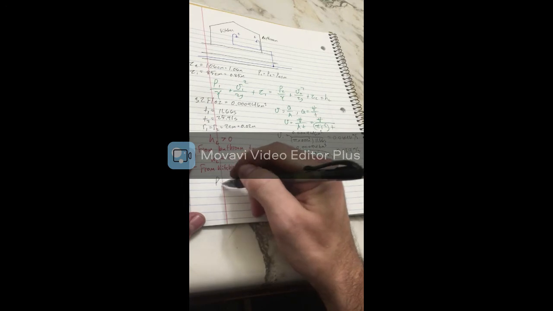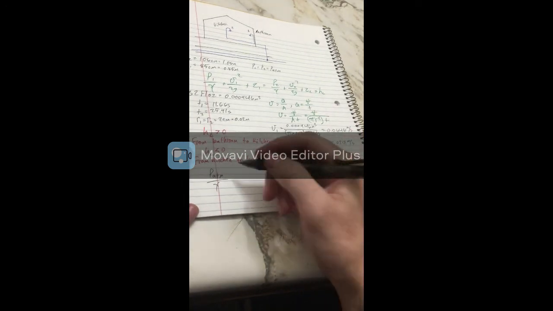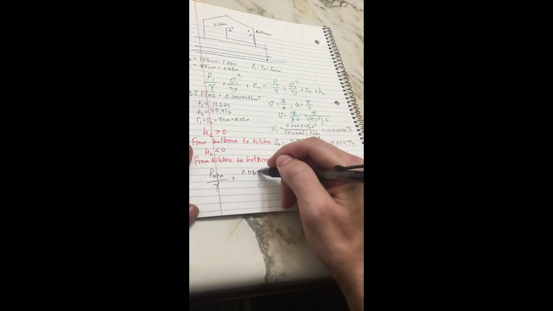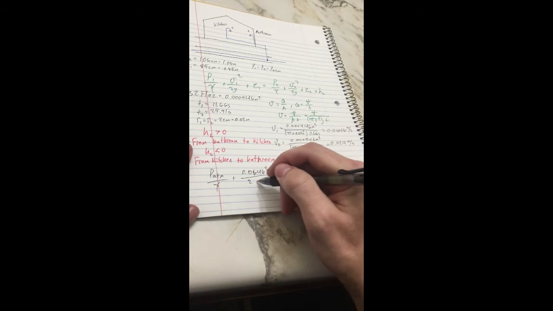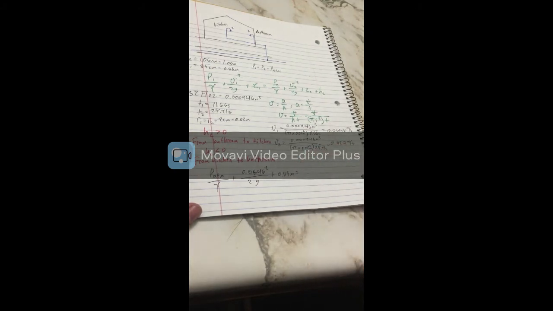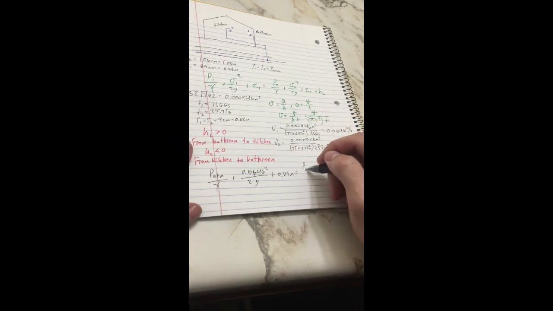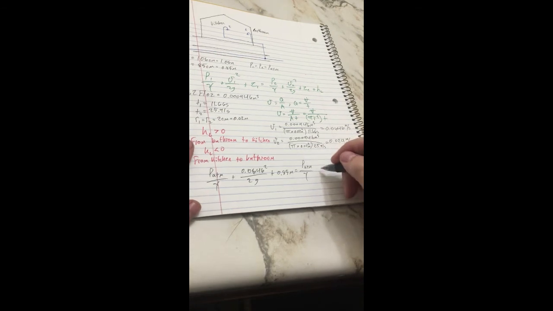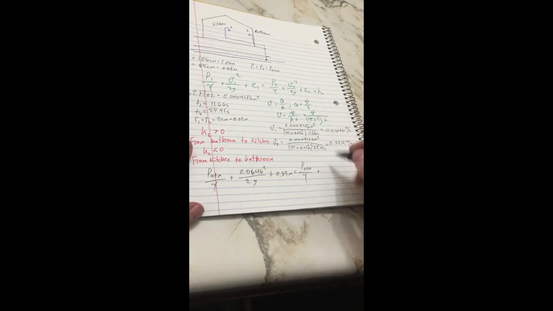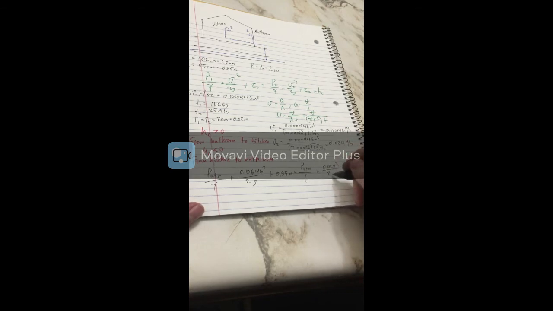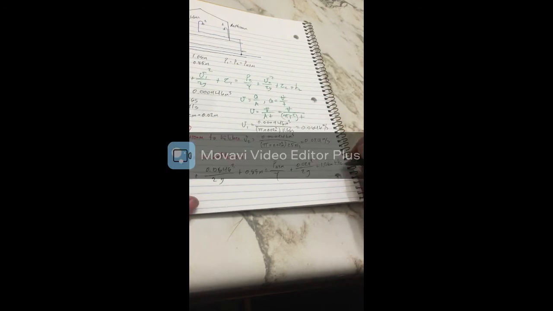So for P1, we just have our atmospheric pressure over our specific gravity plus our first velocity, 0.0646 squared divided by 2 times gravity, plus our first height, 0.85 meters, equals, again, for P2 is also our atmospheric pressure divided by specific gravity, plus V2, which is 0.029 squared over 2g, plus our final height, which is 1.06 meters, plus our unknown value, which is our head loss.